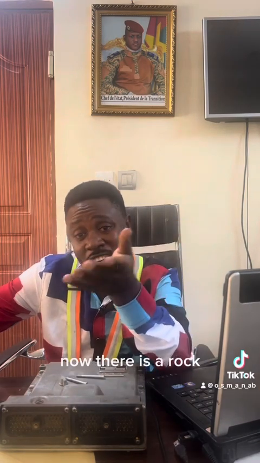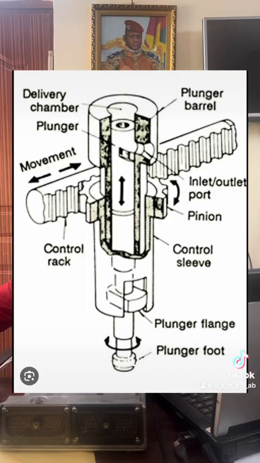Any excess fuel in this injection pump is sent out through the outlet line back to the tank. Now, there is a rack that controls this plunger. Rotating the plunger increases or decreases the amount of fuel that is injected into the cylinders, or the amount of fuel that is sent to the nozzles to be injected into the cylinders. This rack is controlled by the governor so as to control the speed according to the load placed on the engine.